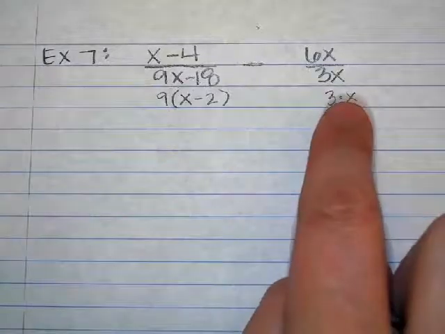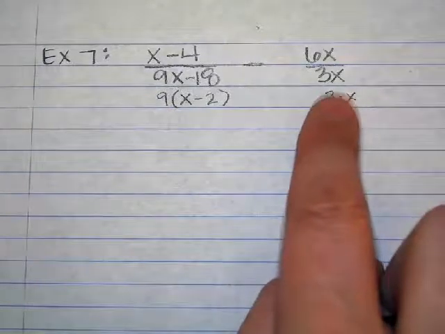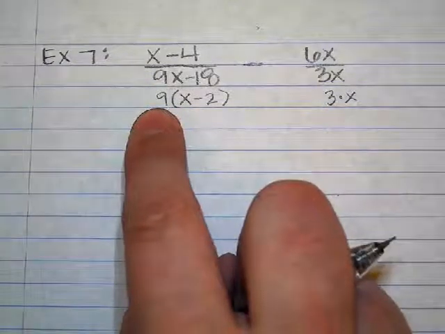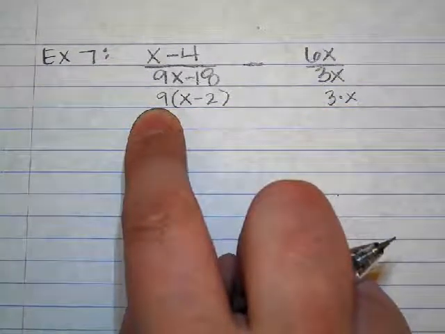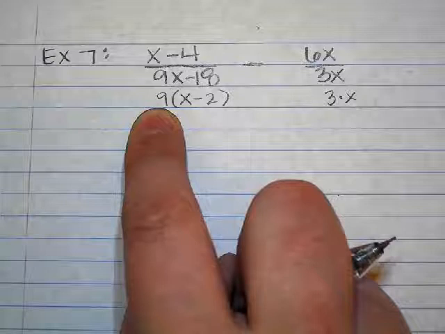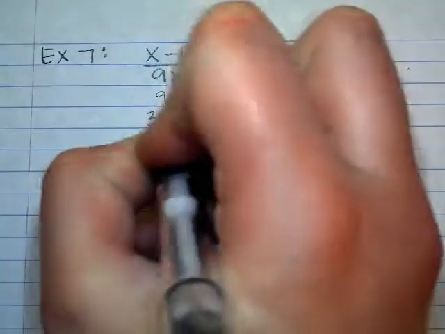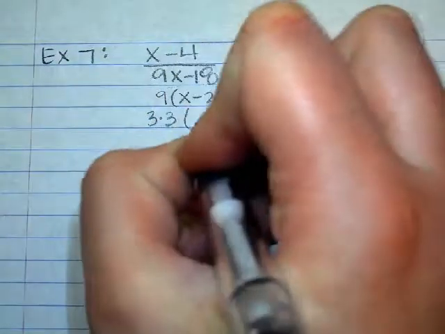I broke the monomial up as a 3 times x. So if you look at the 9, can you break up that 9? 3 times 3. So I'm going to think of that 9 as 3 times 3, and then I've got x minus 2.